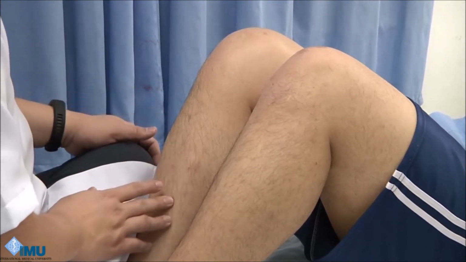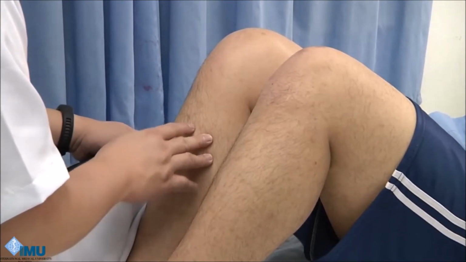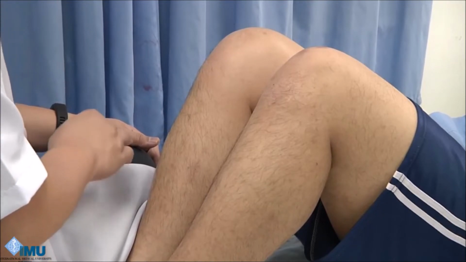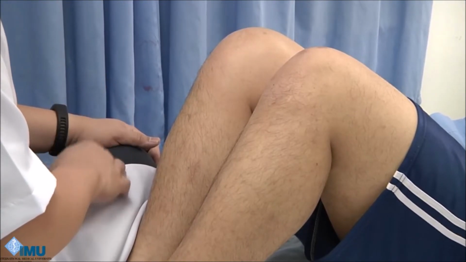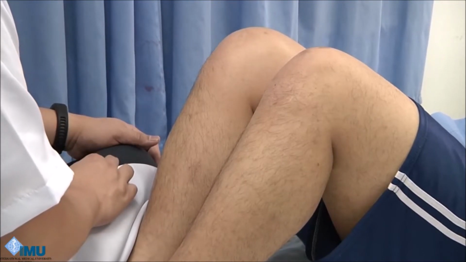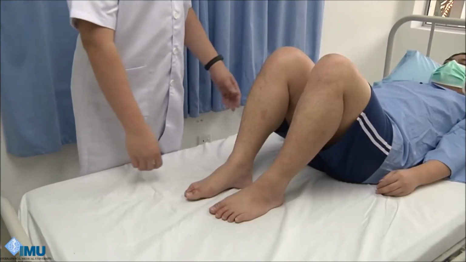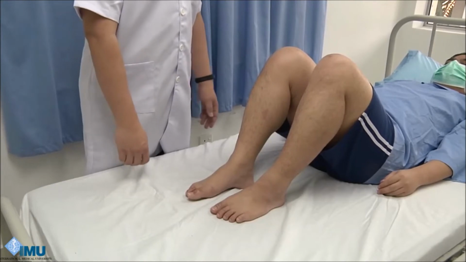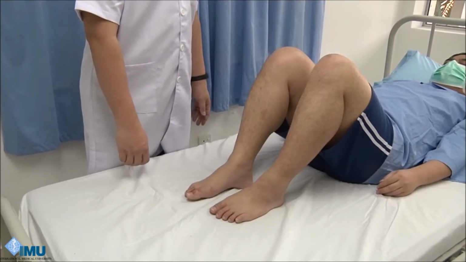If there's laxity, we look at the end point. If there is no firm end point, it means that the ligament is completely ruptured. But if there is an end point, it means that it is a partial rupture. Now that we are done with the cruciate ligaments, I will go on to examine the collateral ligaments.